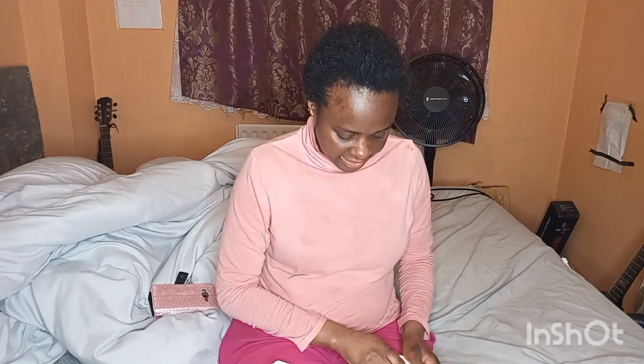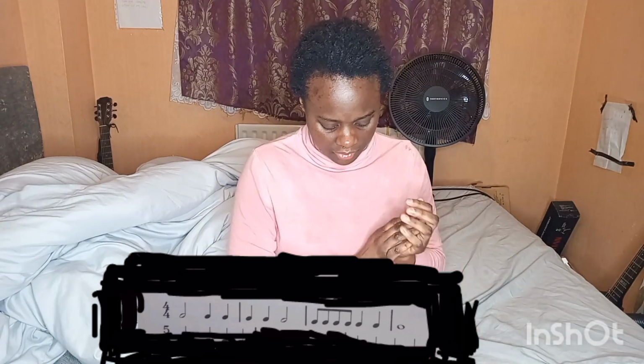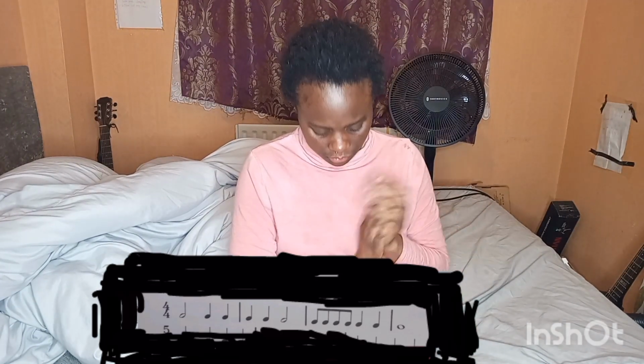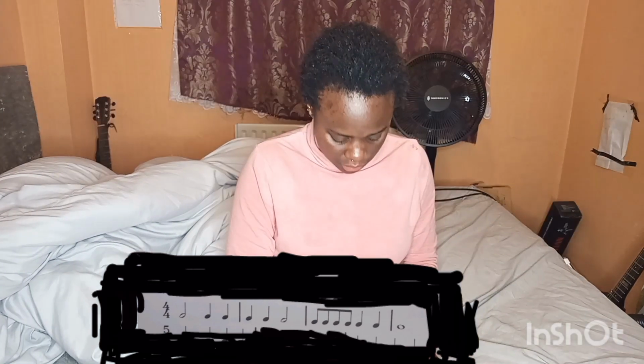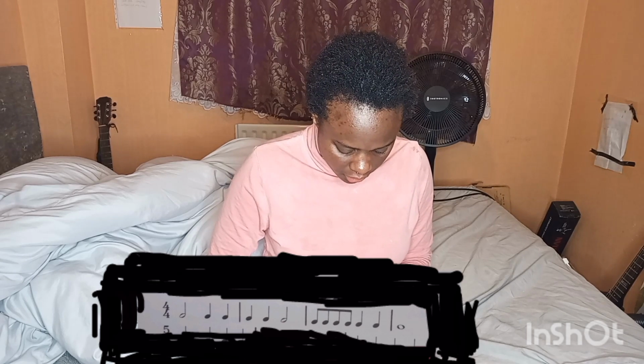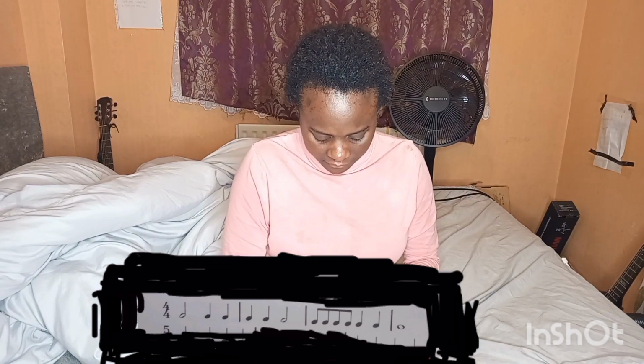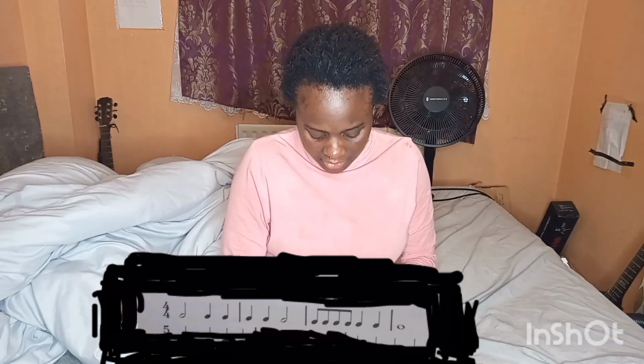Next one, 4/4, which is common time. So this one will be played as 1, 2, 3, 4. 1 and 2 and 3, 4. So a minim equals 2 beats. We have 4 quavers beamed together, which we played as 1 and 2 and. Then we have crotchets 3, 4. And then the final one, if you notice, I only clapped once because the semibreve lasts for 4 beats.